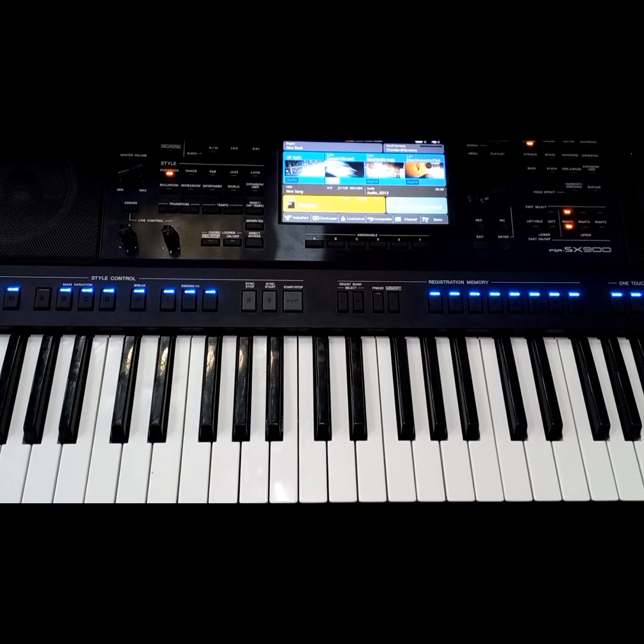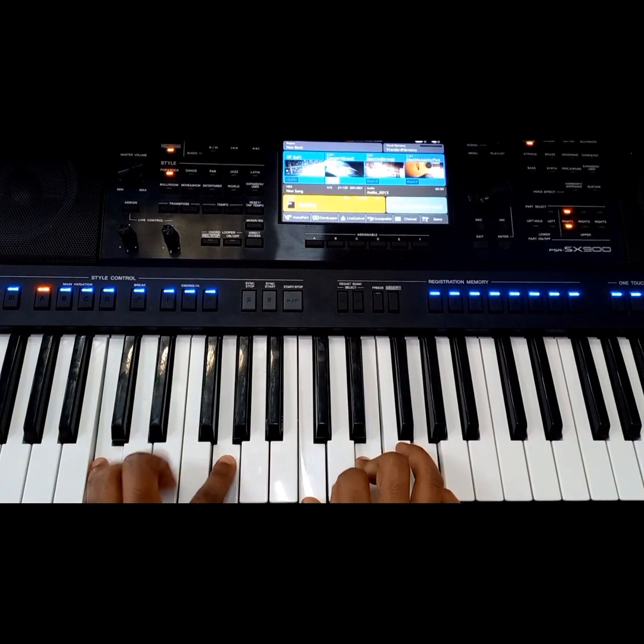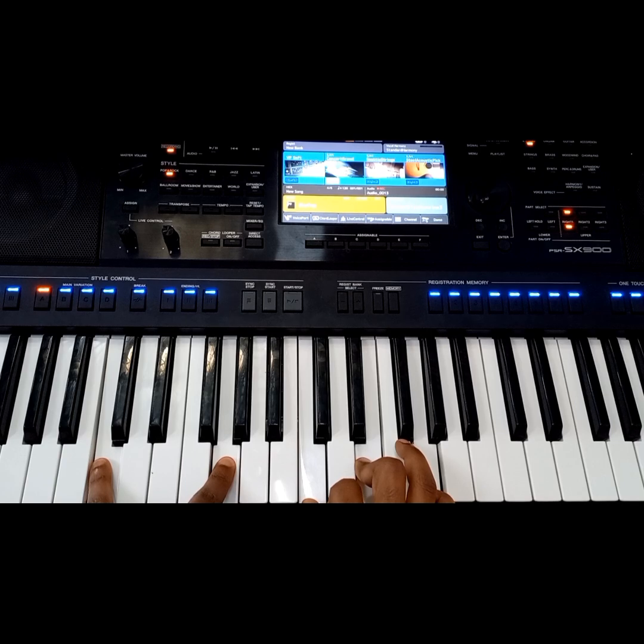So the last time I showed you how you can create SUS2. So I want us to create SUS2, and then we create SUS4. And then I'll show you the difference between SUS2 and SUS4. So this is the C root chord, or C major.